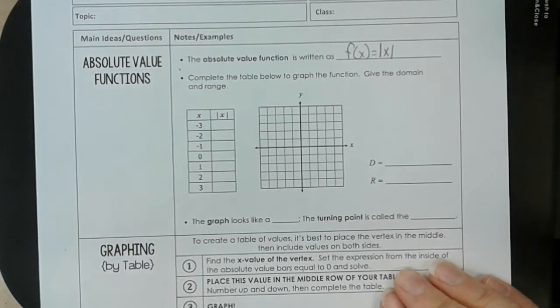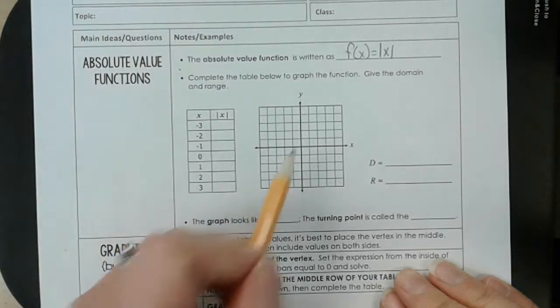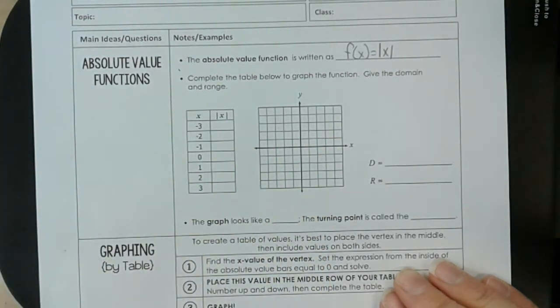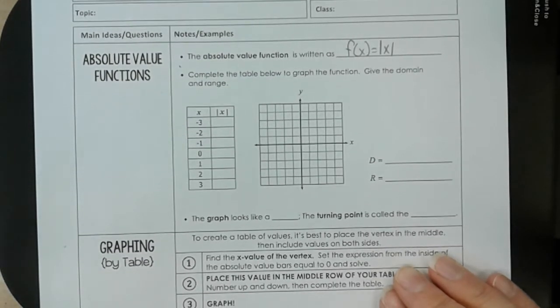Basically, absolute value functions are a piecewise function where half of it is this line and half of it is that line. Okay, so this is the easy way. If you cannot remember all the other rules and things, graphing it by a table is the easiest way. So let's just get into it. So we're going to complete the table to graph the function.